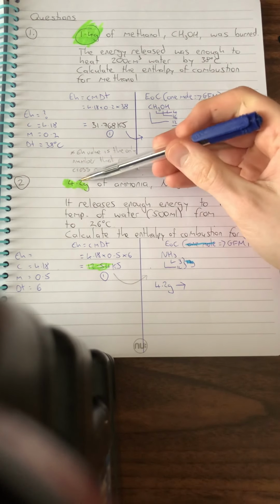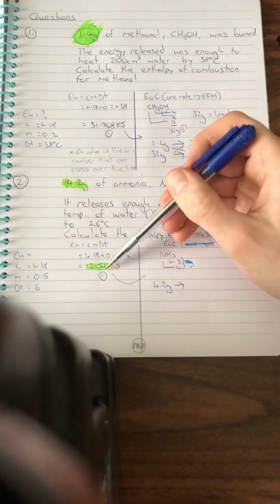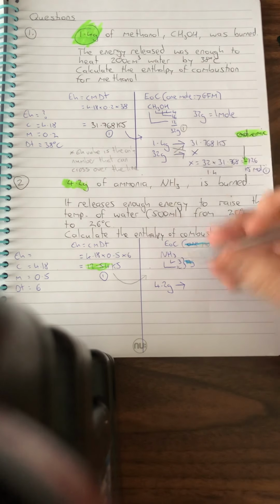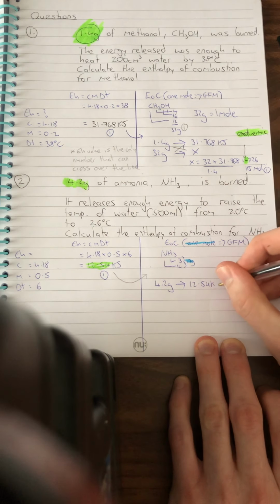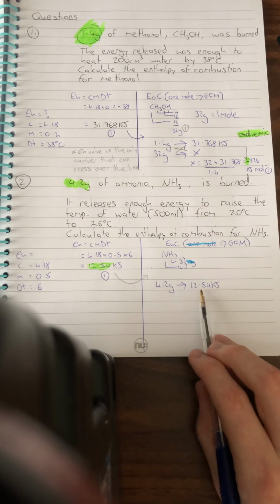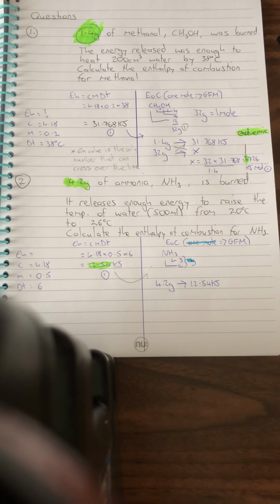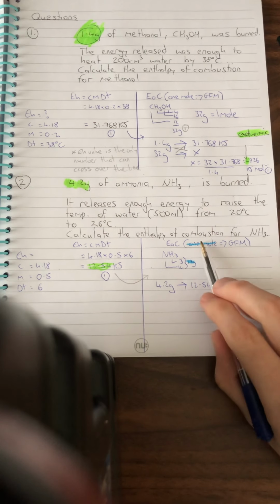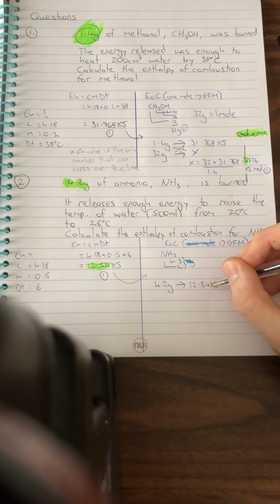So if we burn 4.2 grams, and that releases enough energy to do that, so 4.2 grams burns to release 12.54 kilojoules. Yeah, but that's not what we're after. We're after the enthalpy of combustion. What is the enthalpy of combustion? It's the energy released when 1 mole of a substance is burned in excess oxygen. So 1 mole is 17 grams. So 4.2 grams gives us 12.54 kilojoules.